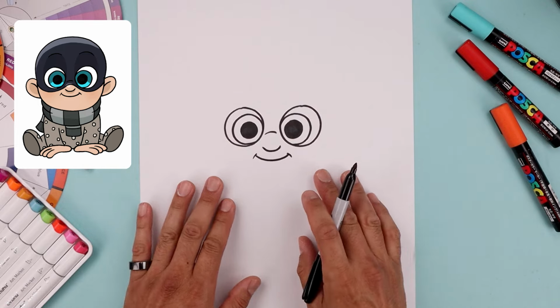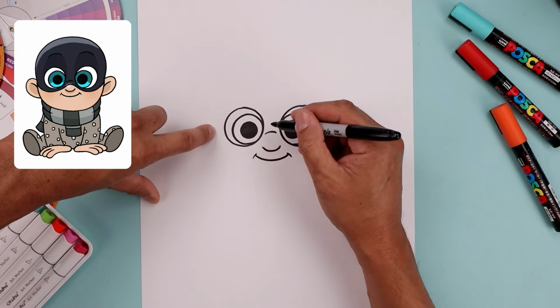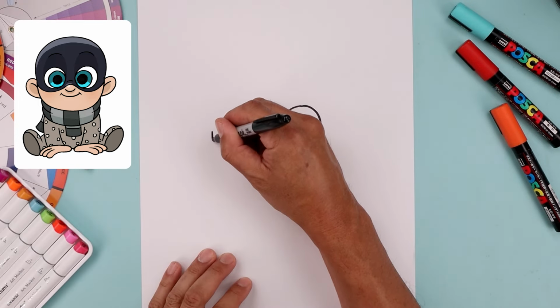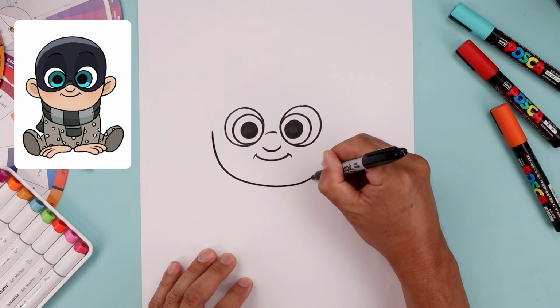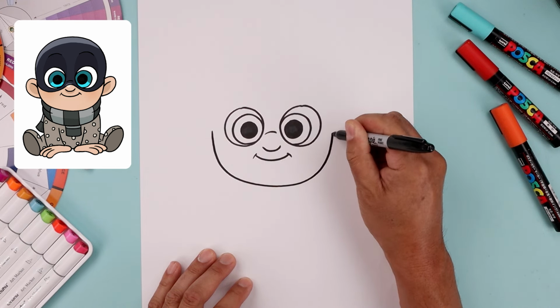Now from here, let's draw the lower half of the head. Let's start from the outside of the left eye, step out, start by coming straight down. Round up the chin, going across, and then bend that up on the right side.